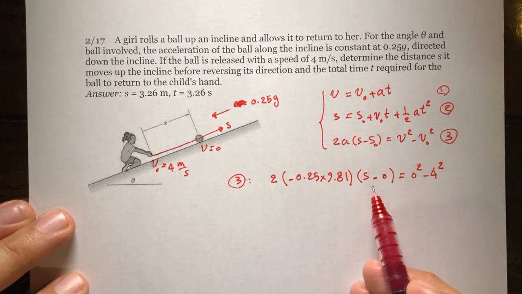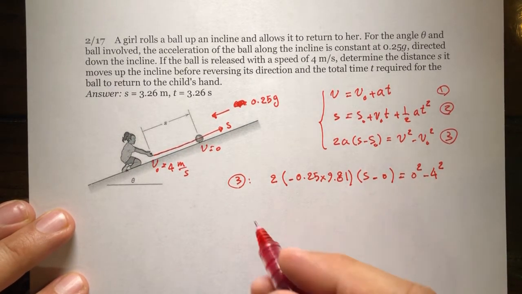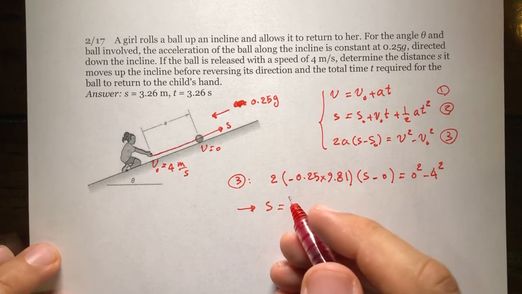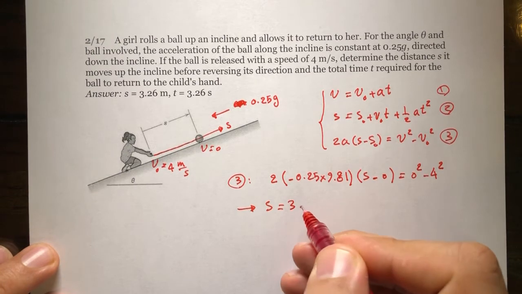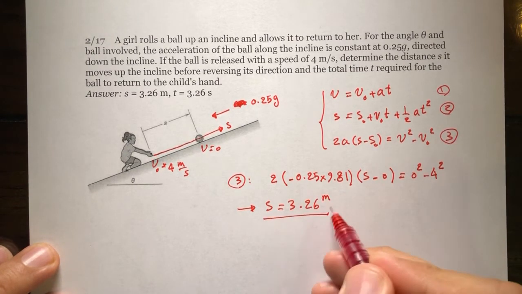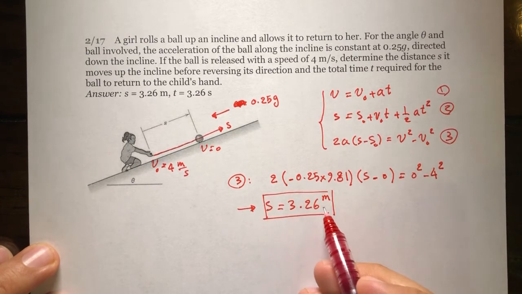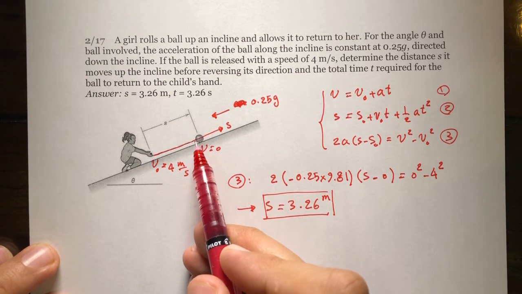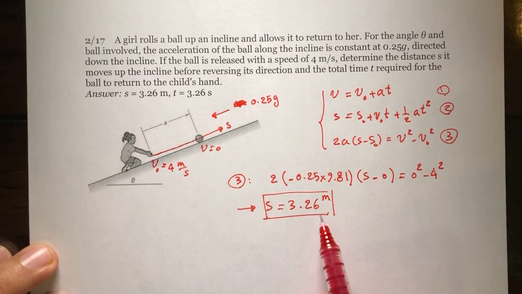So in this equation, I have only one unknown, which is s, and you can simply find it. So s is going to be equal to, from this equation, 3.26 meters. So the ball is going to move 3.26 meters upward to stop. Now, after finding s, the other question is how long it's going to take for this particle to stop.